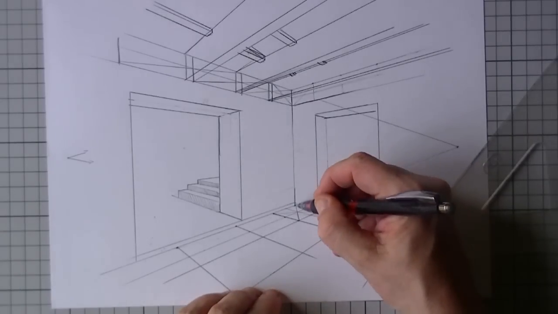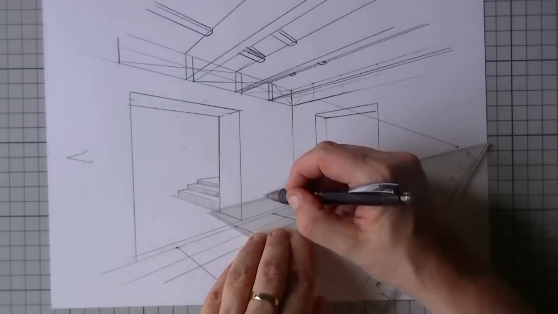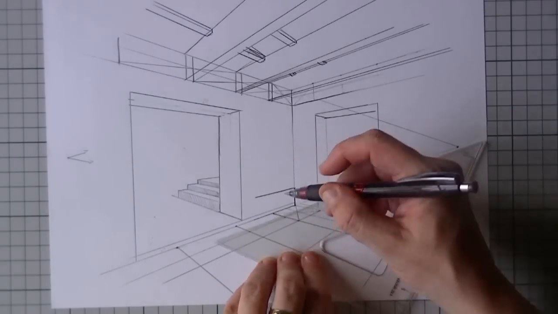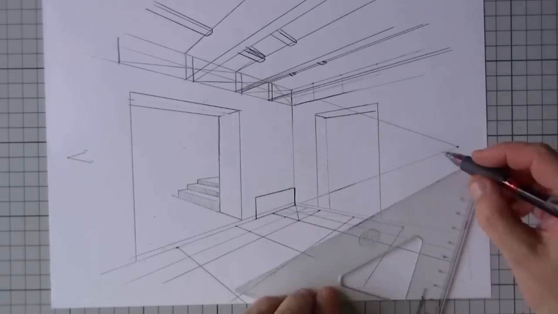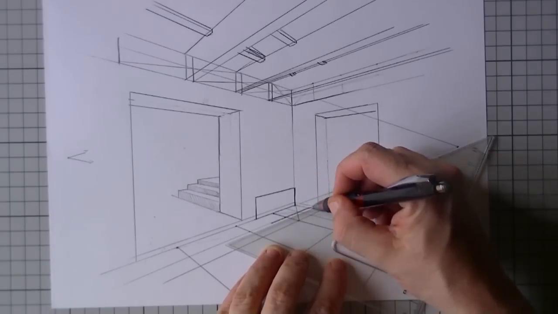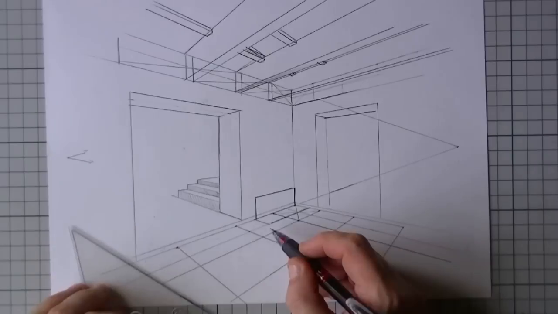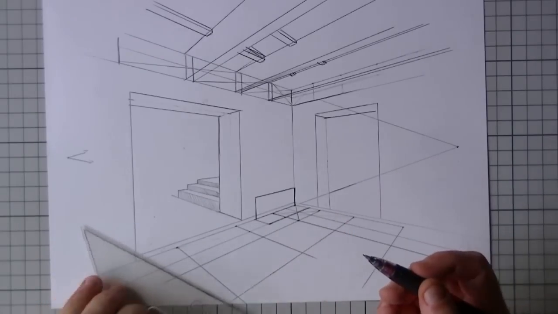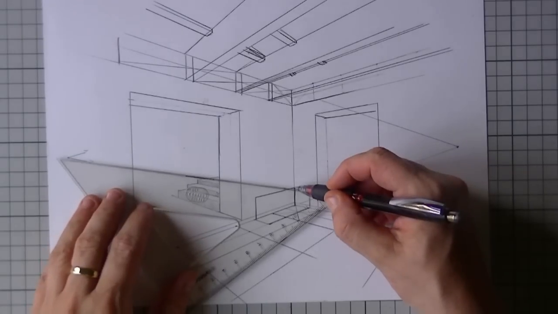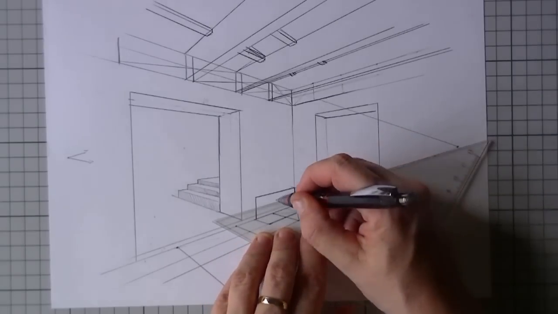Maybe you want to put in a little table. It's a low table and it would be about this high and about this broad. Then I make a cubicle form. And then I simply place the points together.